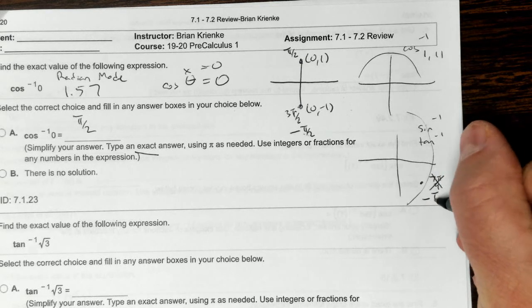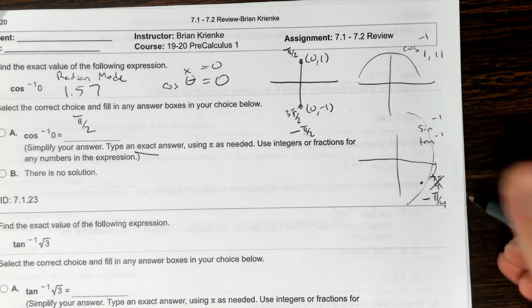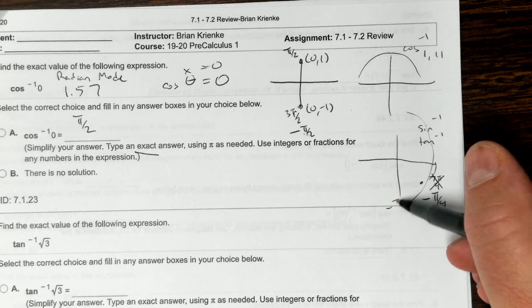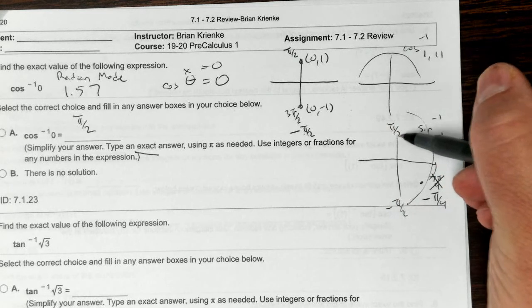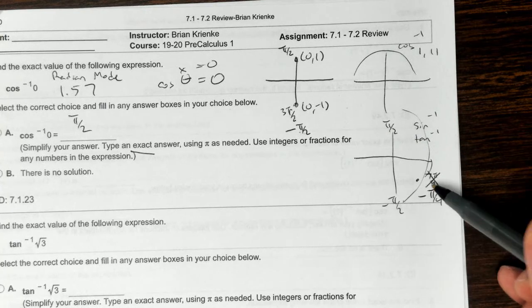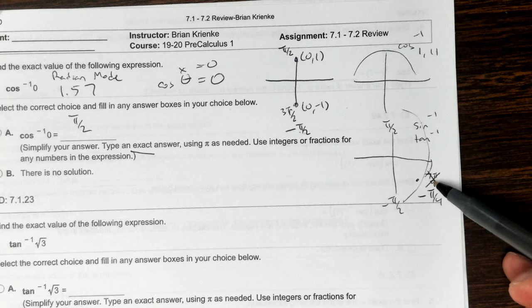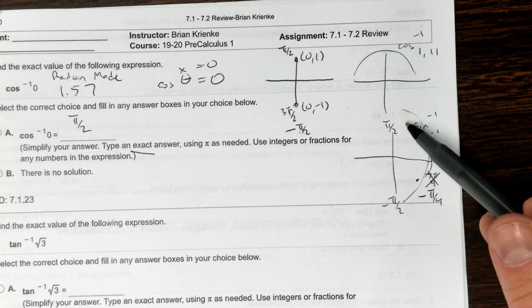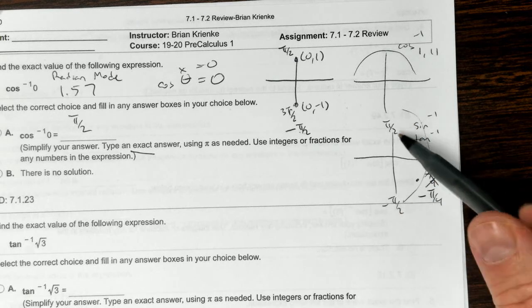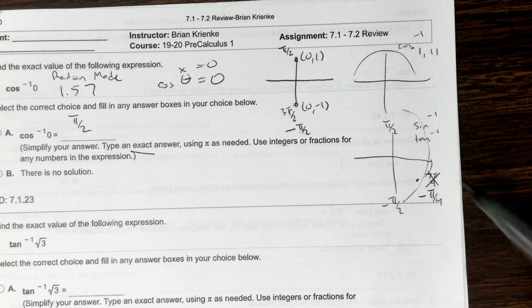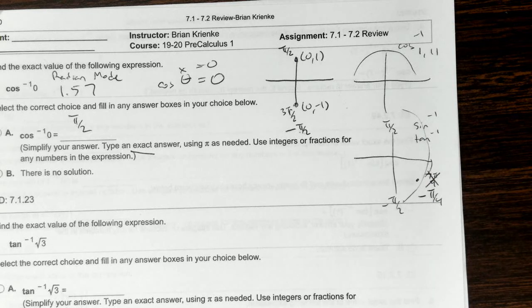Instead, you'd need negative pi fourths, because you have to go from negative pi halves to pi halves. So you can't put something over like pi halves, and you'll need the negative of whatever the reference is. Okay?